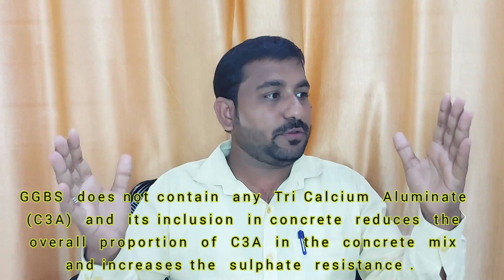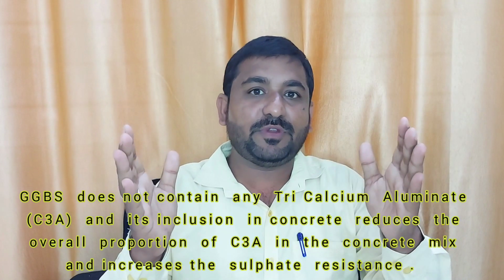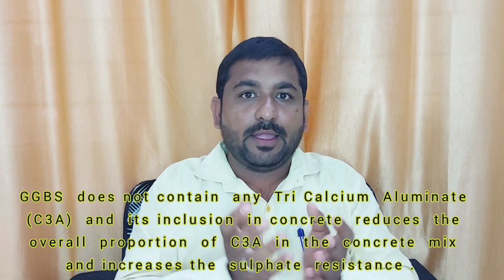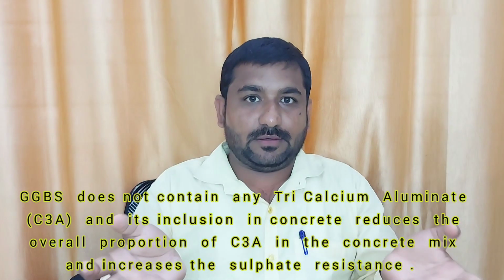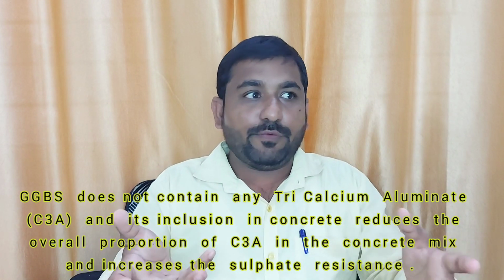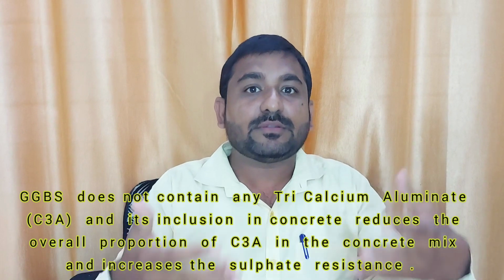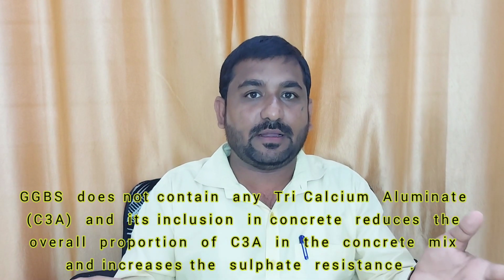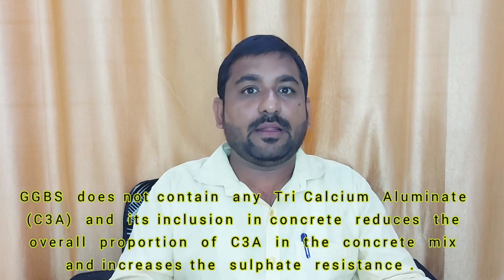Then the combination of GGBS and OPC 53 cement enhances the property of sulfate-resisting concrete, resisting the sulfates present in the weather or environment. But at the same time, when it consumes the C3A of the cement, it makes the setting slow.